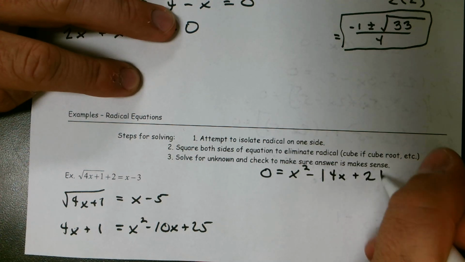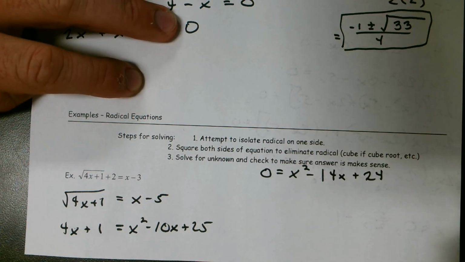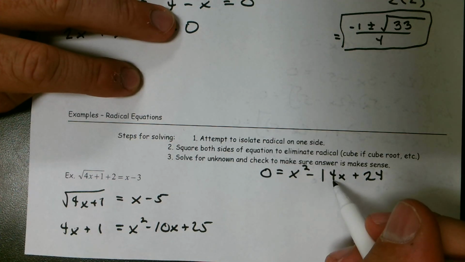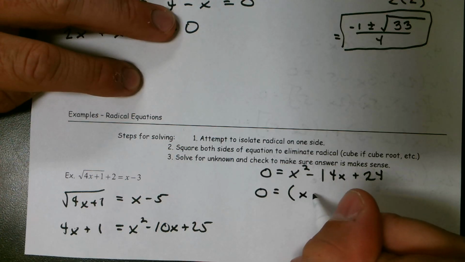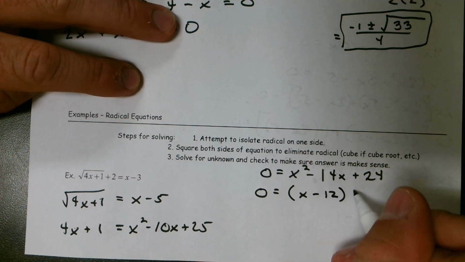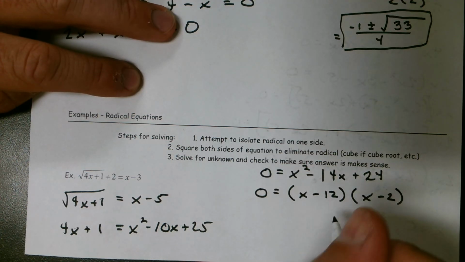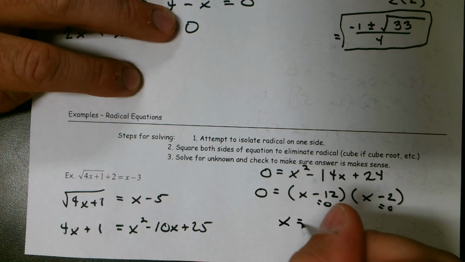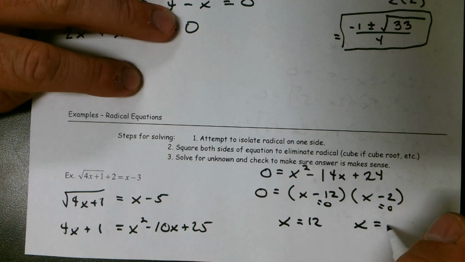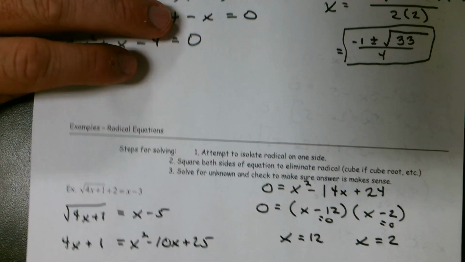plus 24. And factors of 24 that add up to be negative 14. Super simple. x minus 12, x minus 2, equals 0, product property. We're going to end up with x equals 12 and x equals 2. But here's the important thing you have to do.